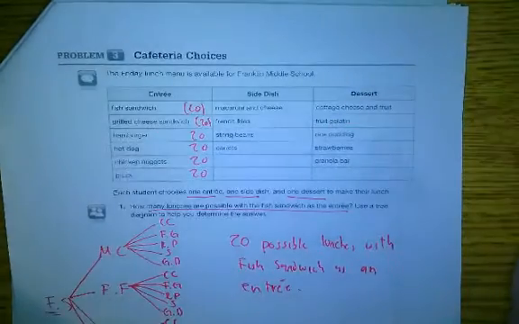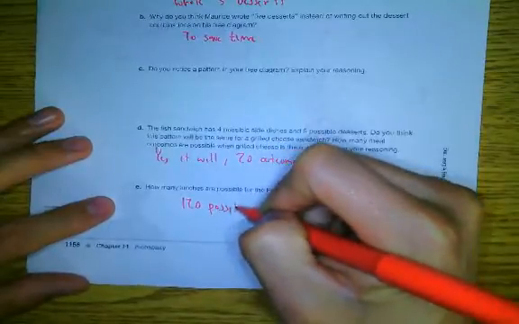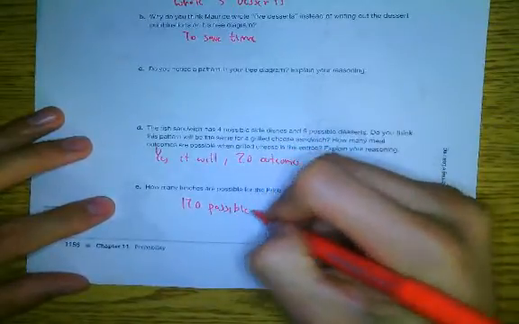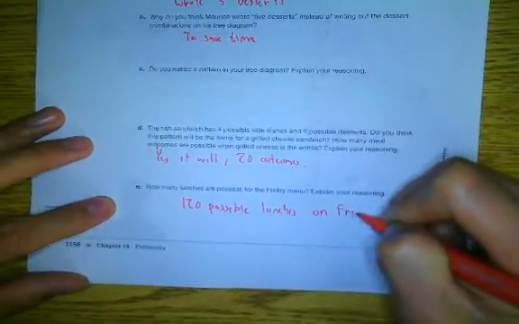Okay? Alright. I hope you're finding that this whole concept of building a tree and using the tree to answer questions can be relatively simple as long as you have an organized and neatly drawn tree for you. Okay? Alright. Let's flip the page and let's talk about Paula.